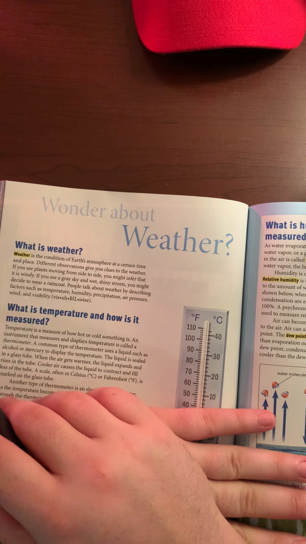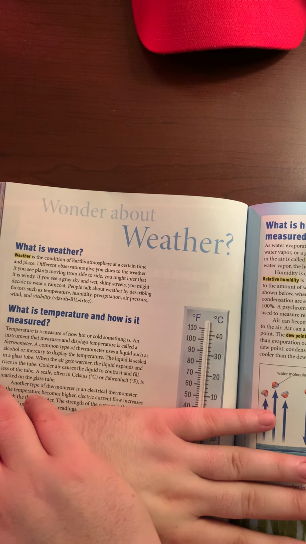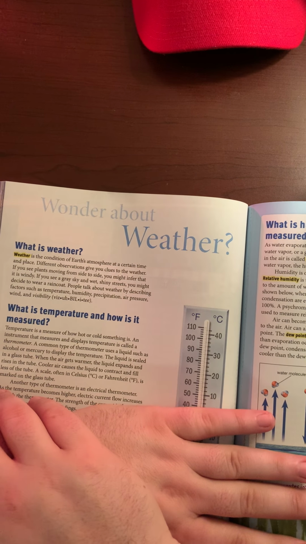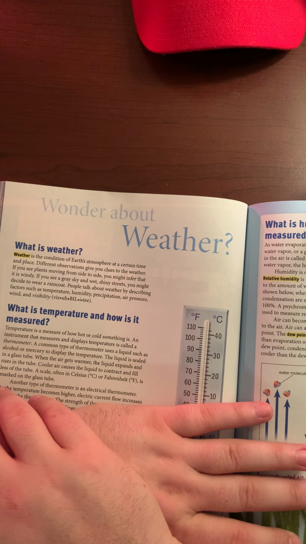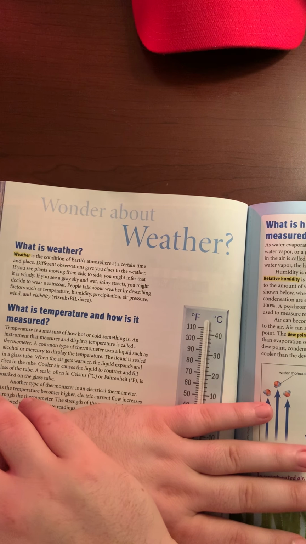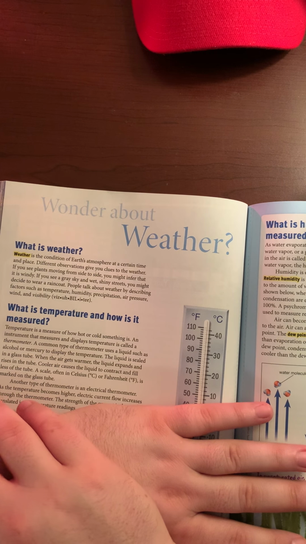Weather. Weather is the condition of Earth's atmosphere at a certain time and place. Different observations give you clues to the weather. If you see plants moving from side to side, you might infer that it is windy. If you see a gray sky and wet, shiny streets, you might decide to wear a raincoat. People talk about weather by describing factors such as temperature, humidity, precipitation, air pressure, wind, and visibility.